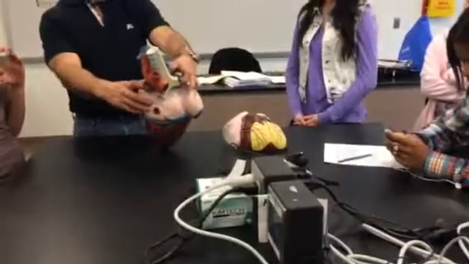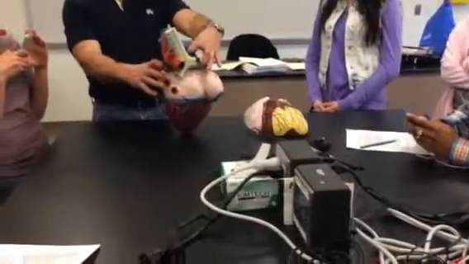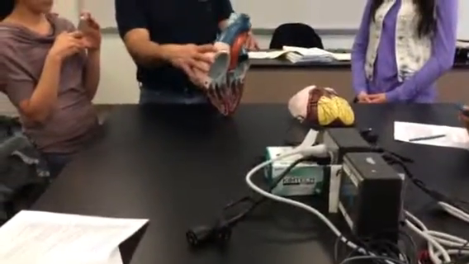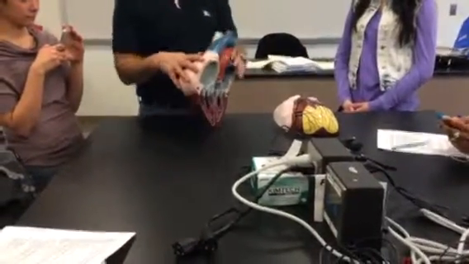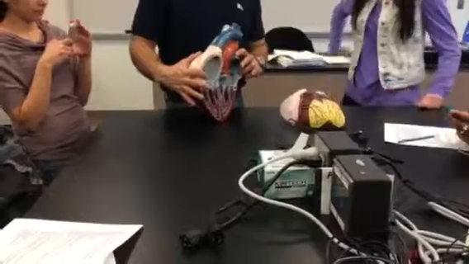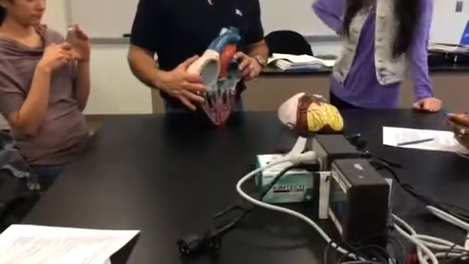When you look at this posteriorly, the right side is right, the left is left. When you're looking at it from the anterior view, don't forget to change the side that you're looking at. So this is the right atrium, but what does it look like to you?